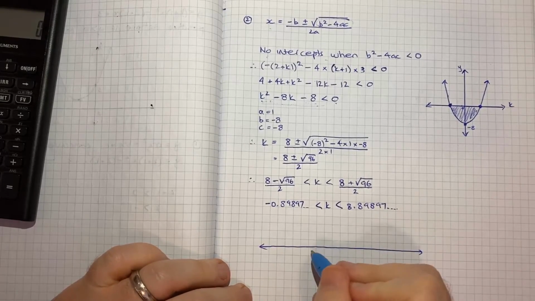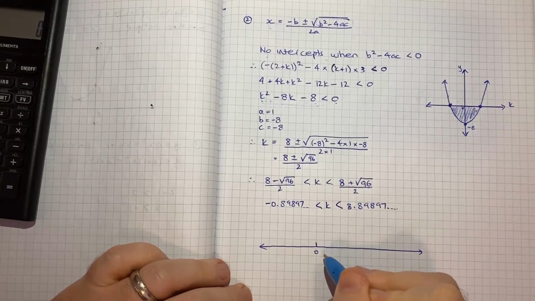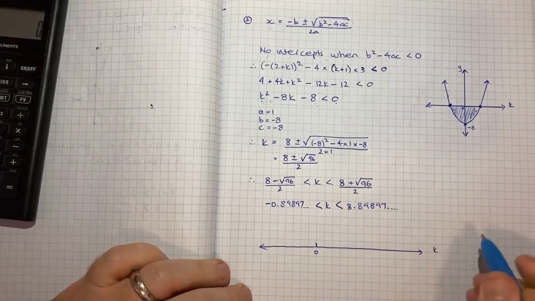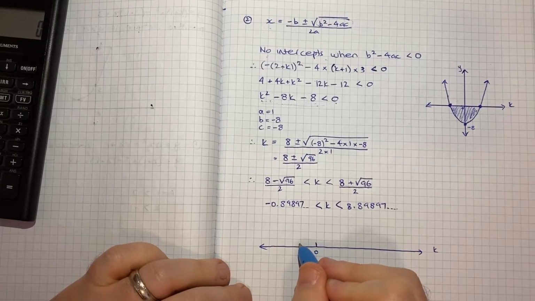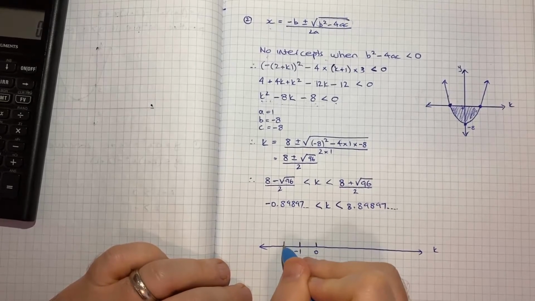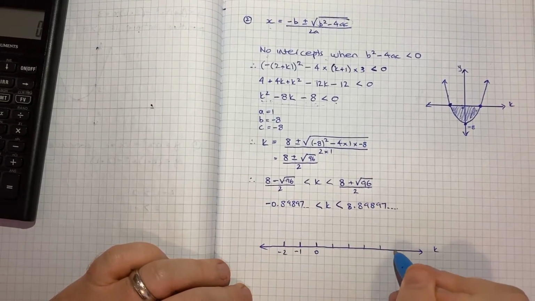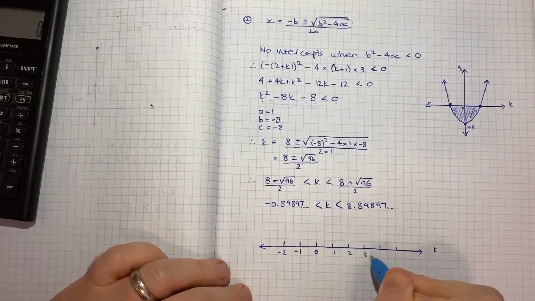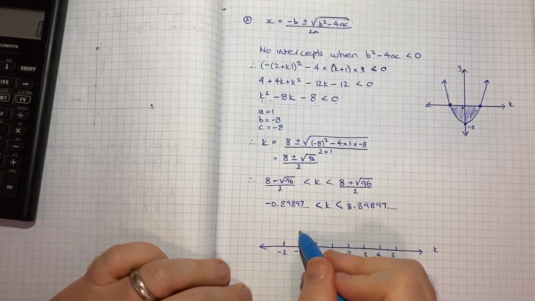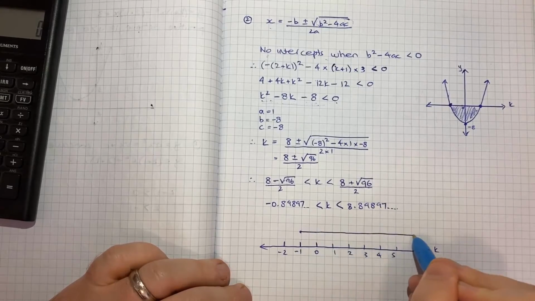So interestingly, if we draw up a number line, if I've got maybe that is 0 and k, we knew that k had to be greater than negative 1. So we knew k had to satisfy this.